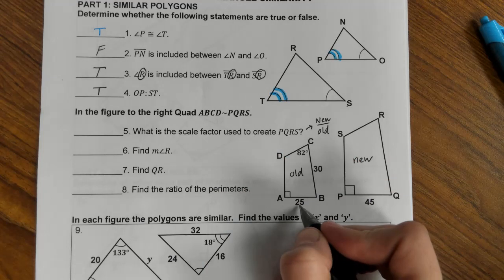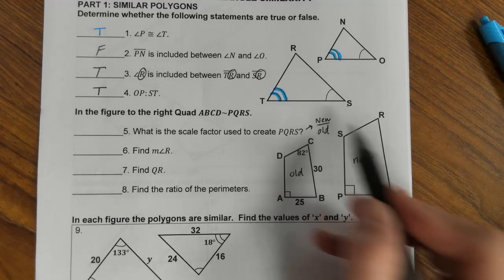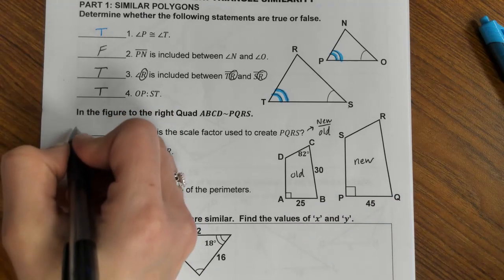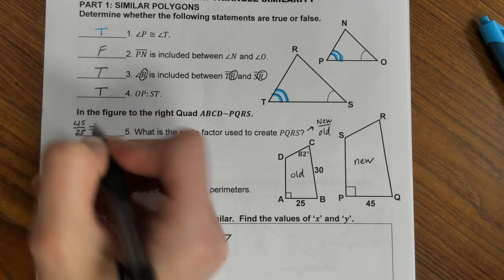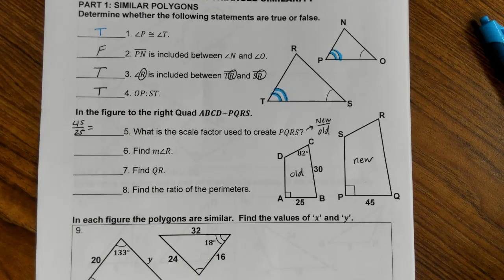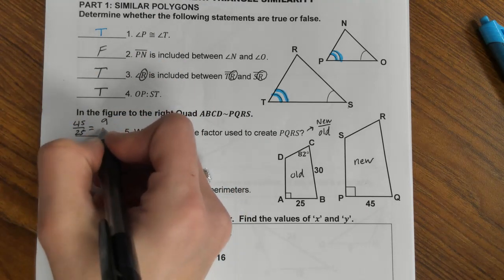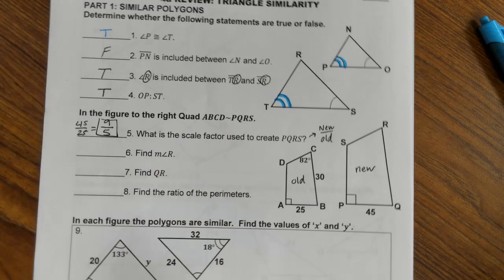So we are able to use these two numbers, the 25 and the 45, remembering that the new needs to go on top of the old. So we will have 45 over 25. We need to make sure that we simplify this. Both of these are divisible by 5. When we divide 45 by 5, we get 9, and 25 by 5, we get 5. So this will be our scale factor.